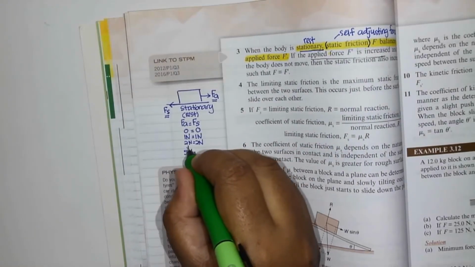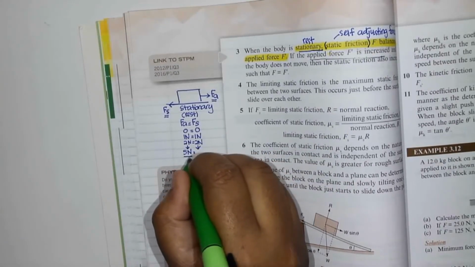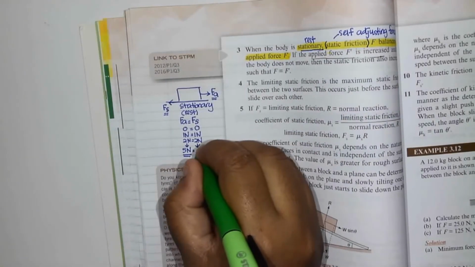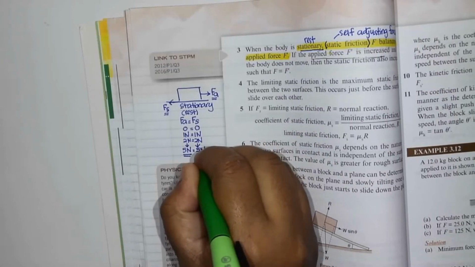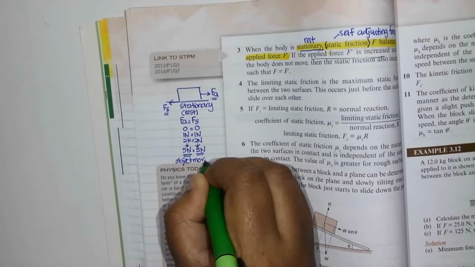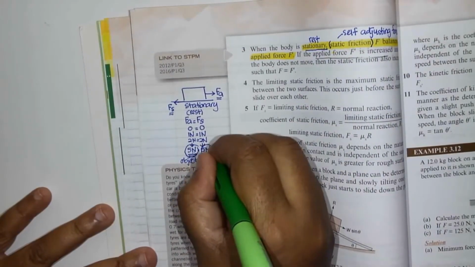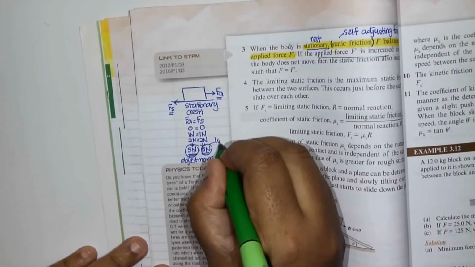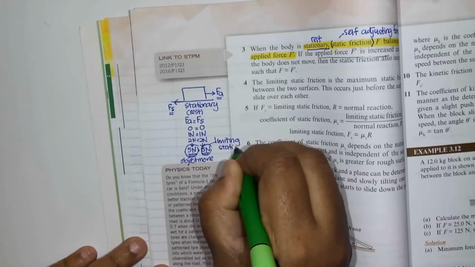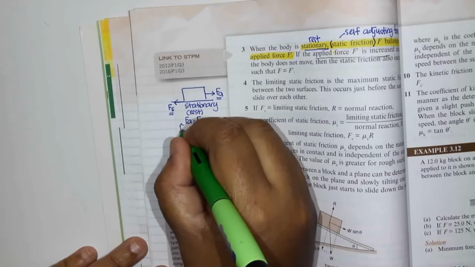You keep on increasing, and the static friction force also increases until you come to the minimum applied force where the object will start to move. Then the static friction increases until 5 Newton. After 5 Newton the object moves from rest, so this is the minimum, and this 5 Newton of static friction is called limiting static friction. That's why they call this a self-adjusting force.